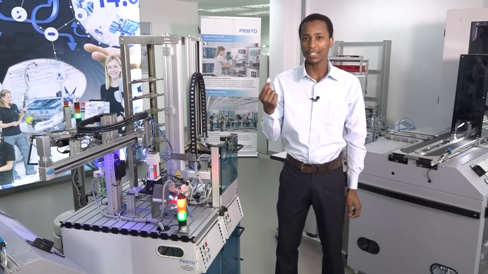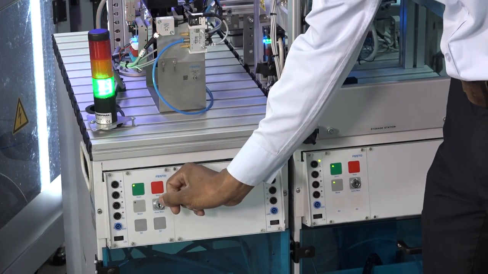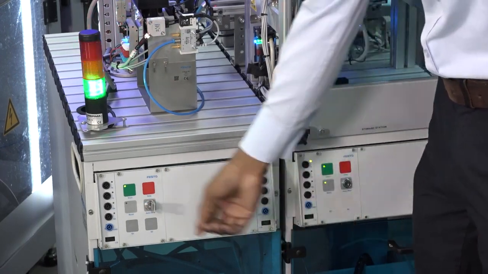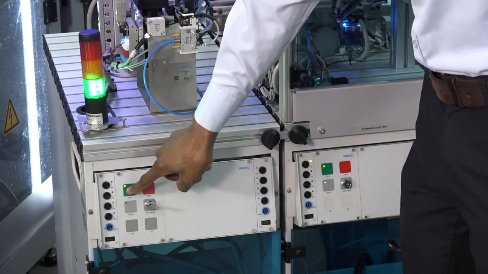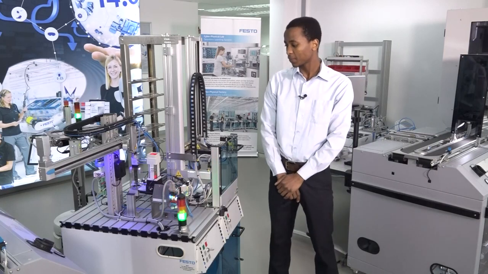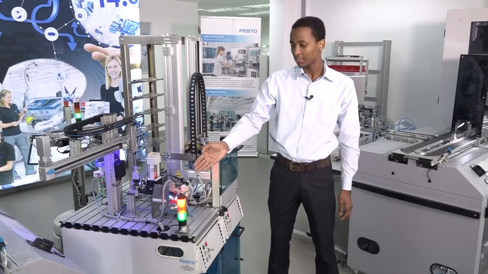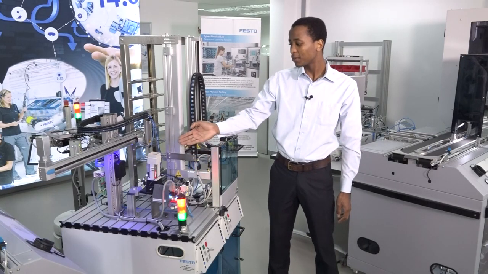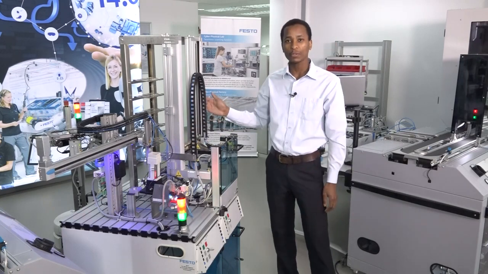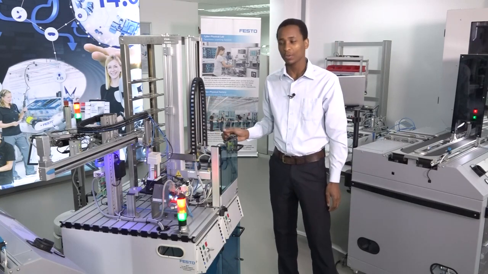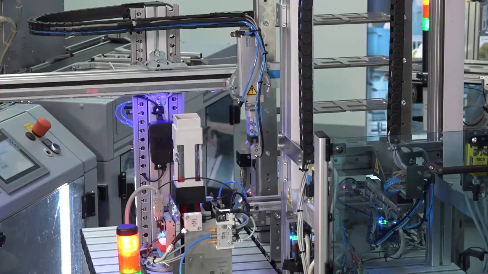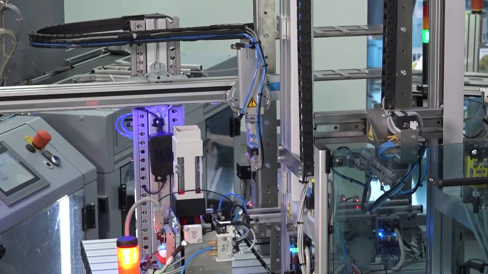Now the thing is the key. So I will load the key into the handling station, turn it to automatic mode, start operation. So the magazine takes out a part. The part is picked up by the handling gripper unit, delivered to the storage warehouse. So the second station, we call it a storage warehouse, which then stores it into the shelf there.